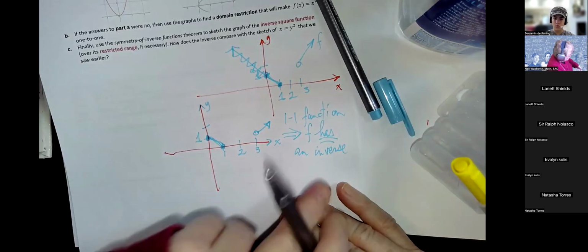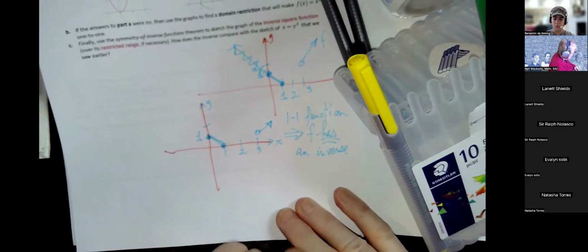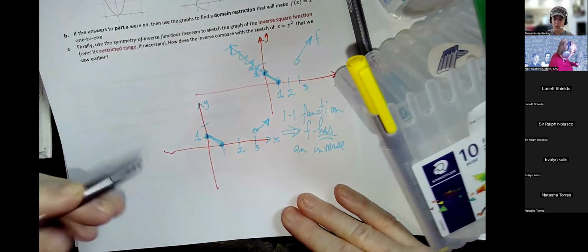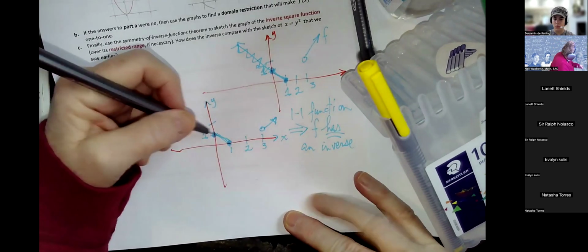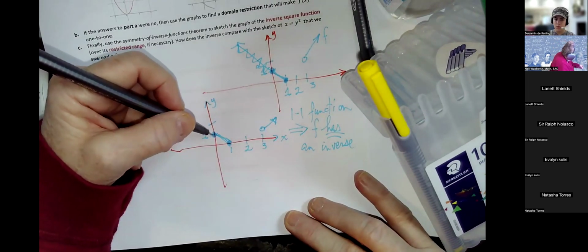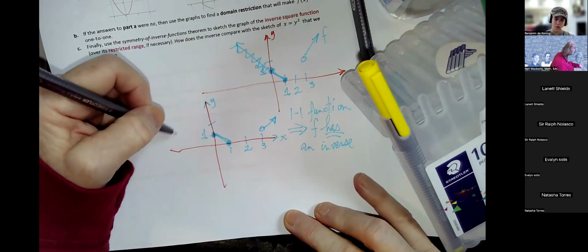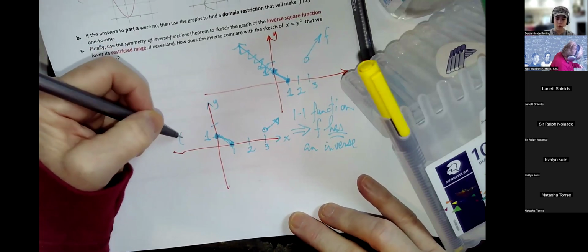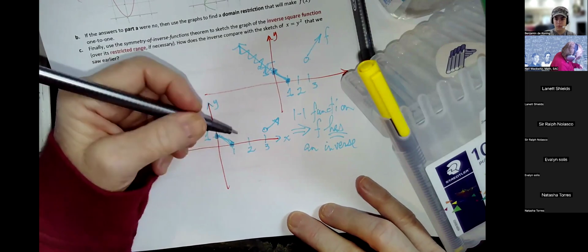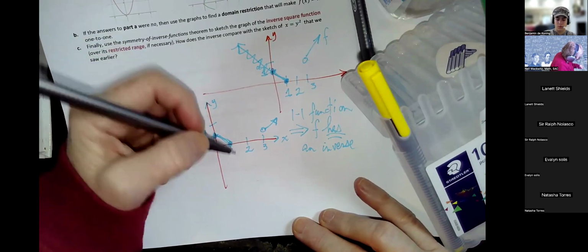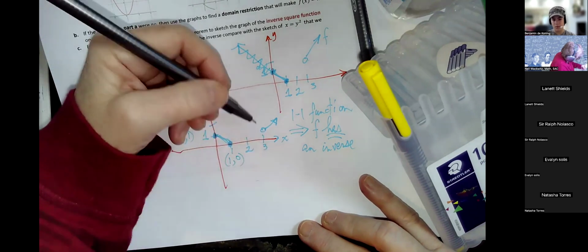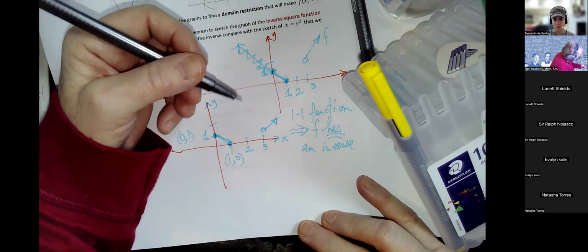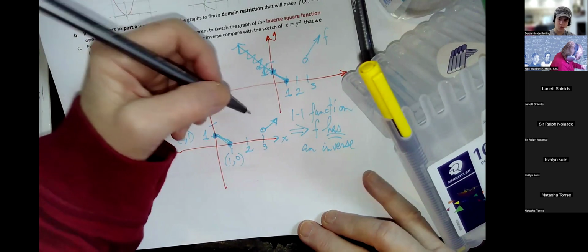In order to draw f inverse, I'm going to write down the coordinates of all the points I'm given. So what is the coordinate for this point on the y-axis? 0, comma 1. Beautiful. And the point on the x-axis? 1, comma 0. And we've got one more point given. 3, comma 1.